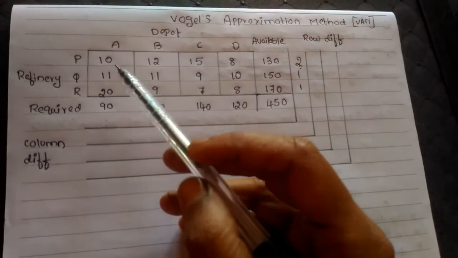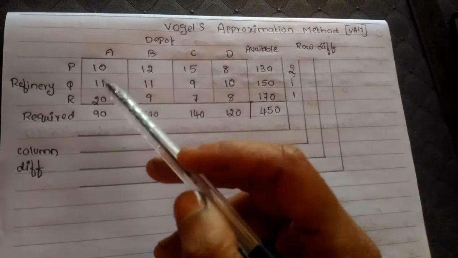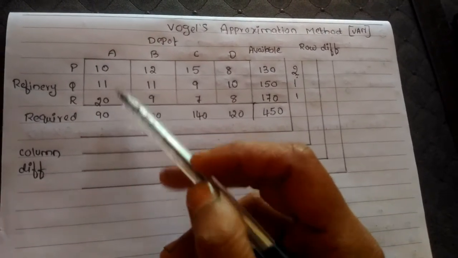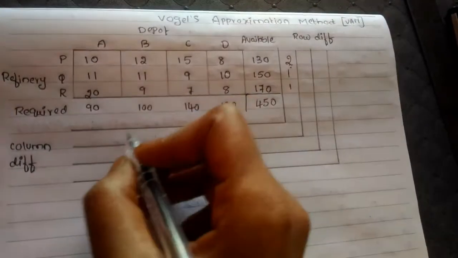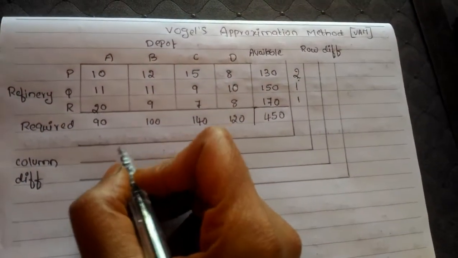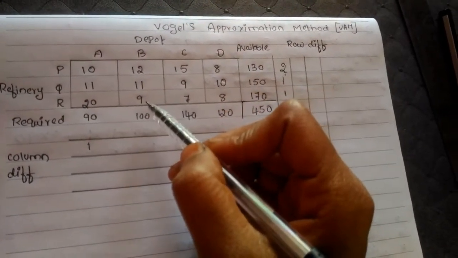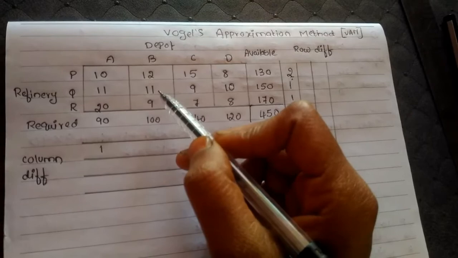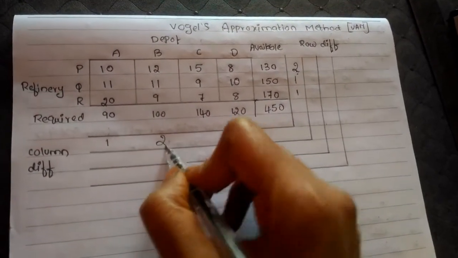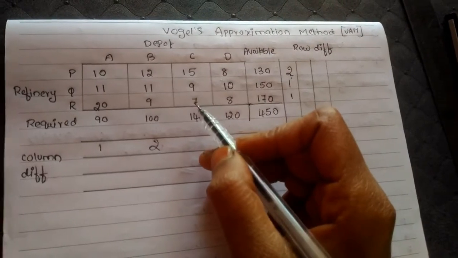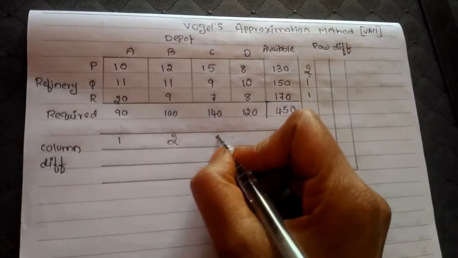Now follow similar steps for the columns, since we also have to go for column differences. The least value in column number 1 is 10 and the second least value is 11, so the difference will be 1. In the second column the least value is 9 and the second least value is 11, so the difference will be 2. In the third column the least value is 7 and the second least value is 9, so the difference is 2.